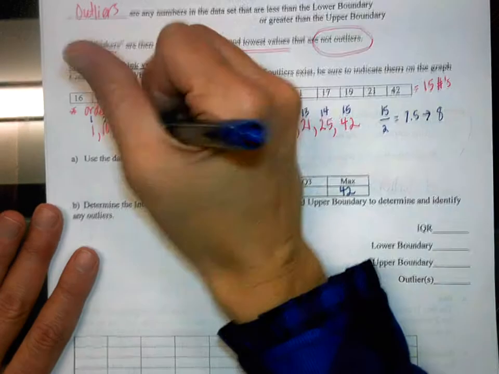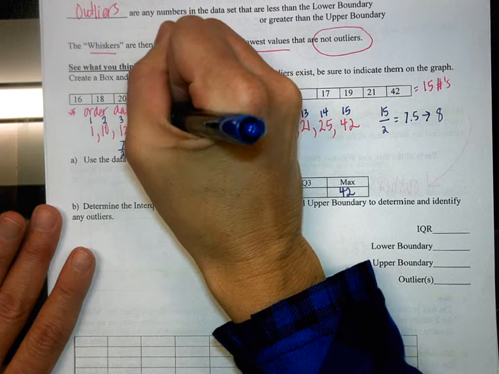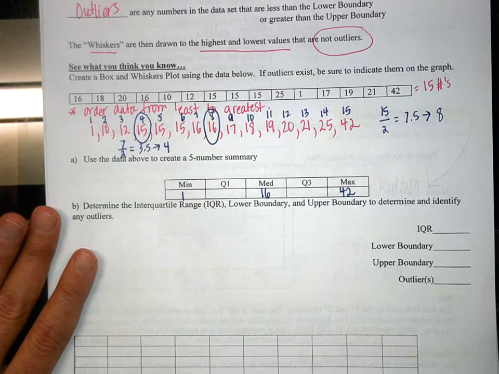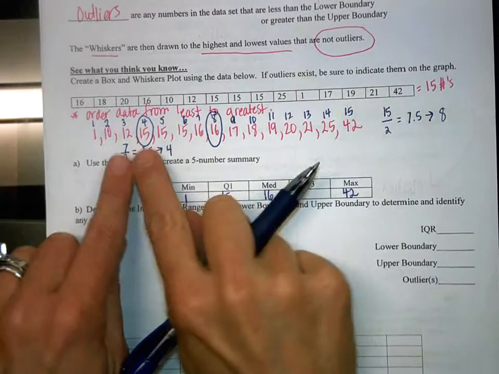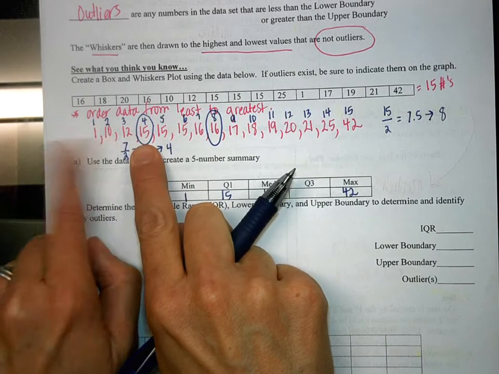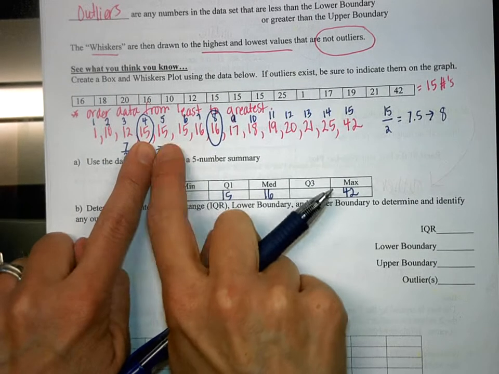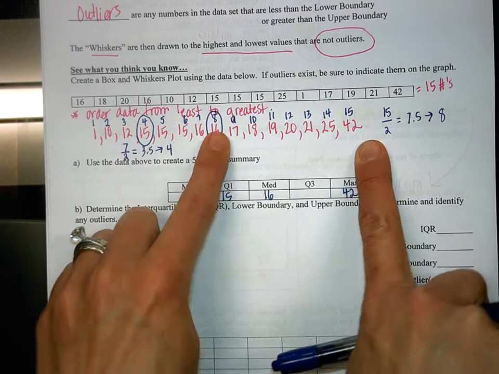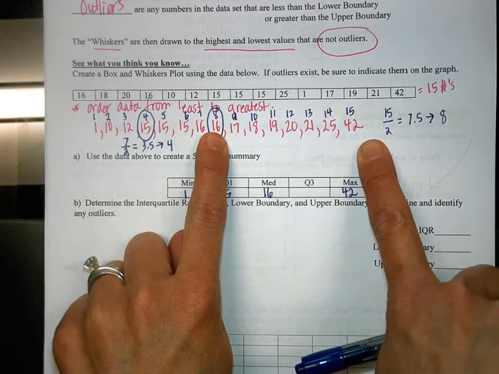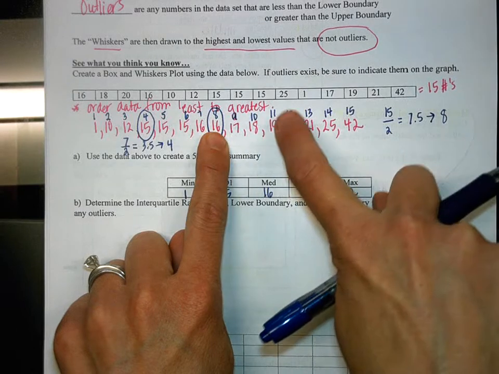So this right here is my Q1 value, 15. And if you look, see how we have that median? There are 3 numbers on the left, and 3 numbers to the right of that. On this side, we just start here and count 4. 1, 2, 3, 4.